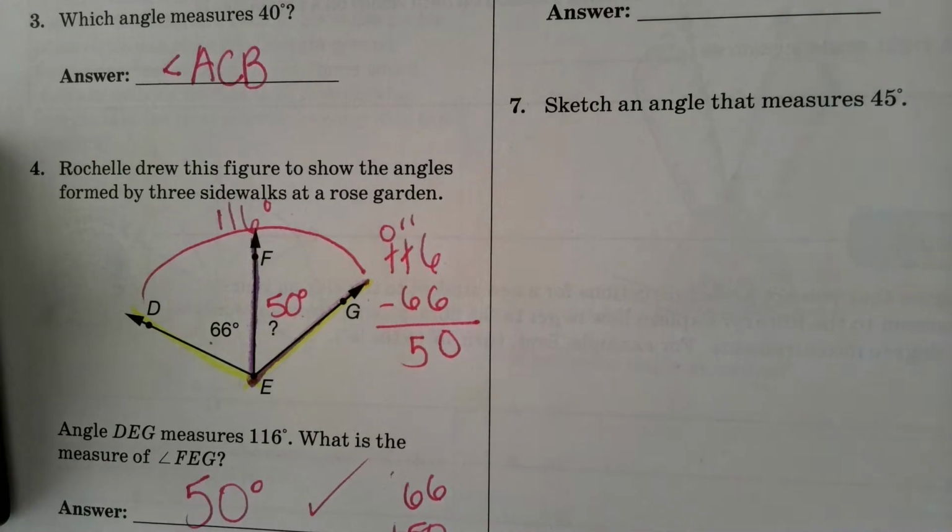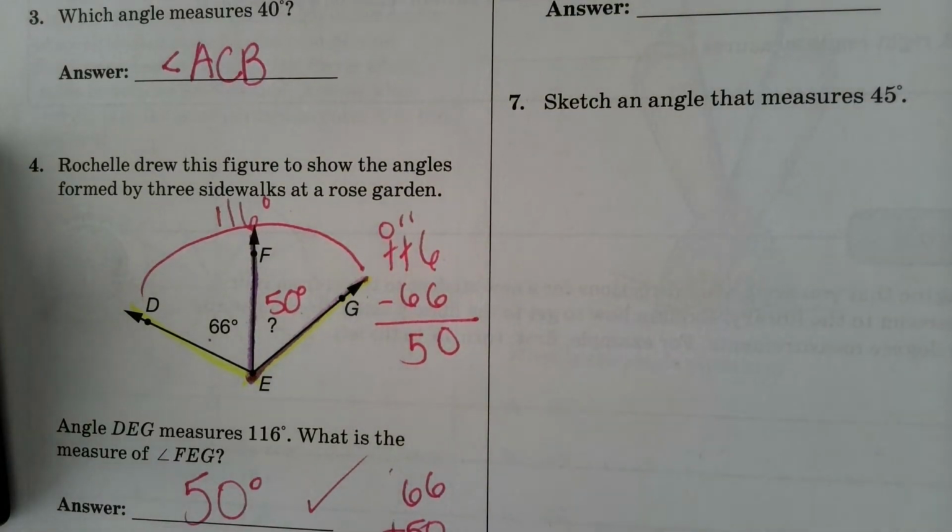All right, so we're going to go ahead and do number 7. I know it's kind of out of order. It says sketch an angle that measures 45 degrees. If you have cut the protractor out, this is where it could come in handy. First of all, I want you to know what kind of angle a 45-degree angle is. That would be an acute angle, so I know it's going to be small and cute. It's less than 90 degrees.